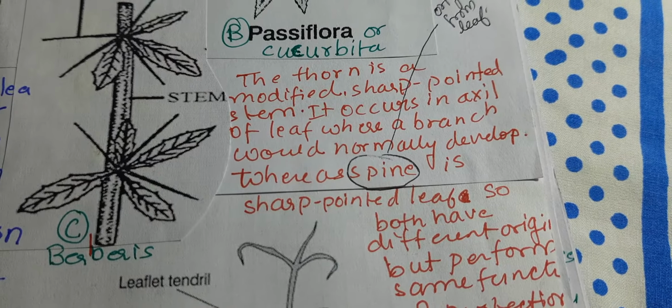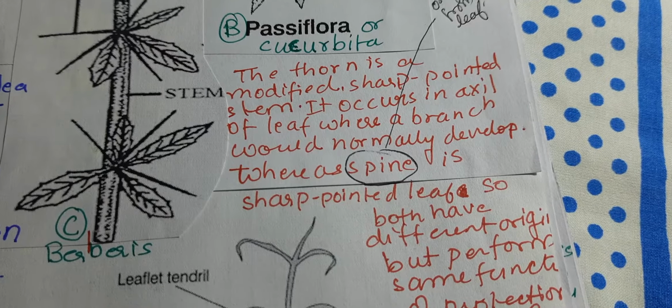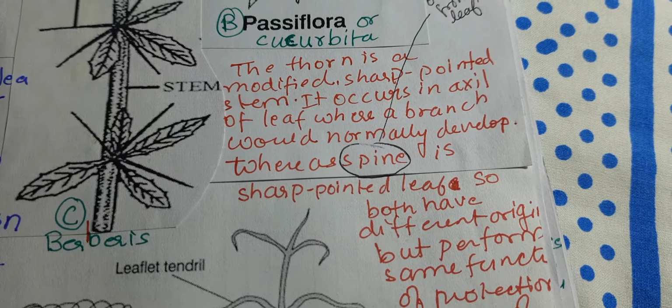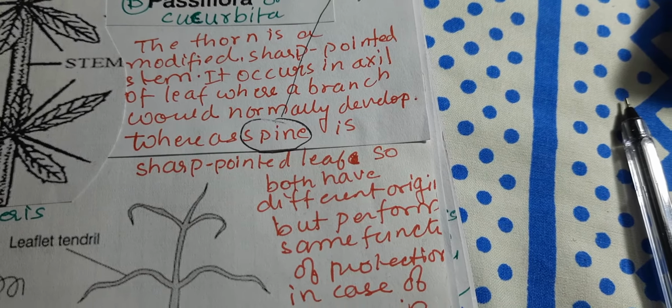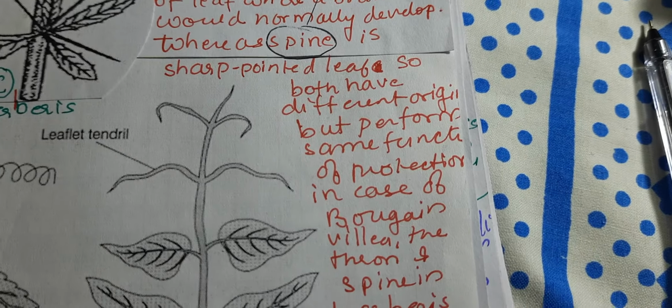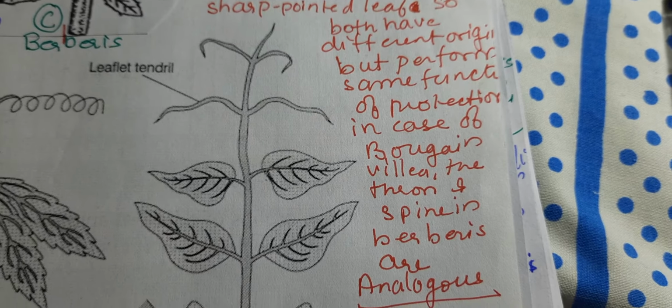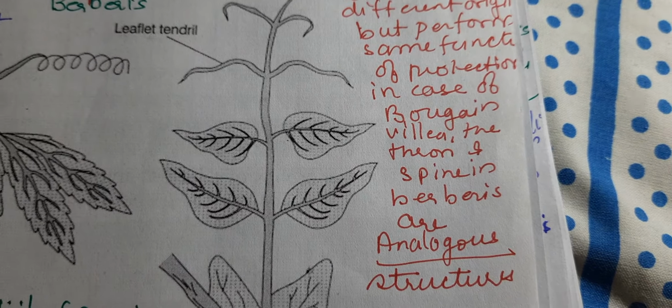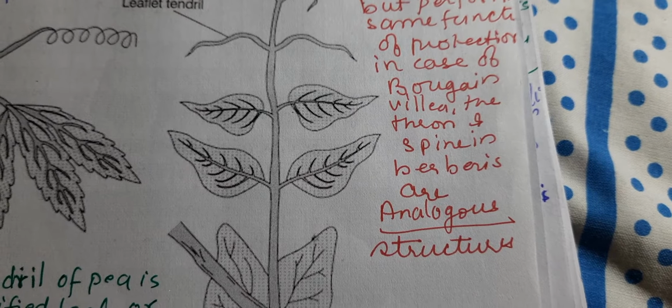It occurs in the axil of leaf where a branch would normally develop, whereas the spine is the sharp pointed leaf. So both have different origin but perform the same function of protection. In case of bougainvillea, the thorn and the spine of Berberis are analogous structures.